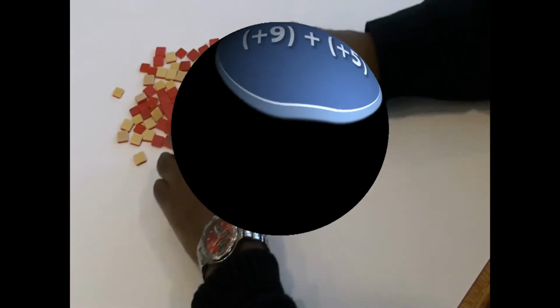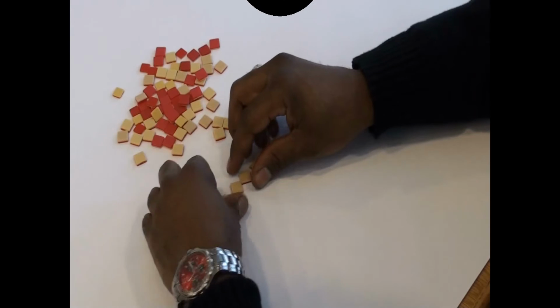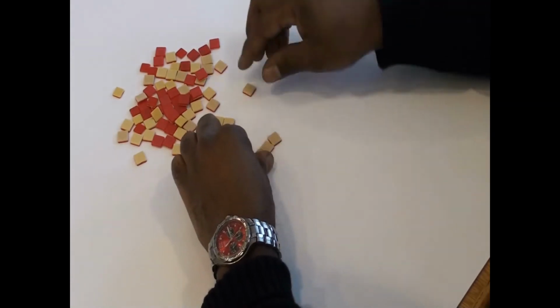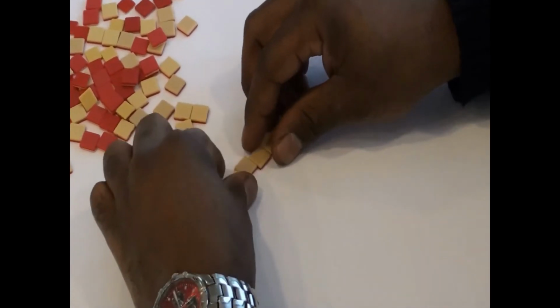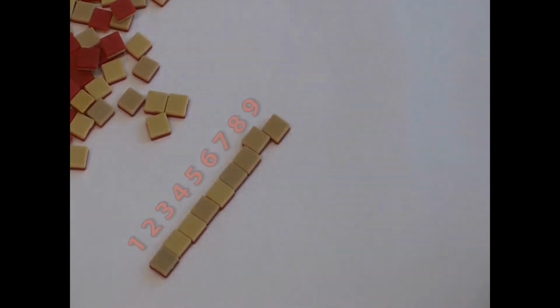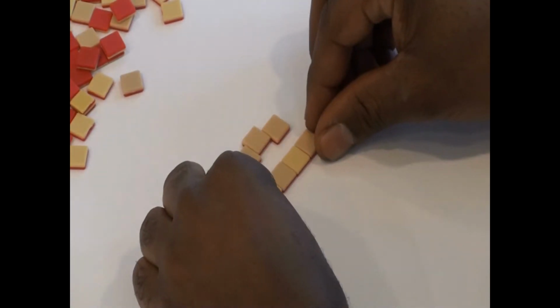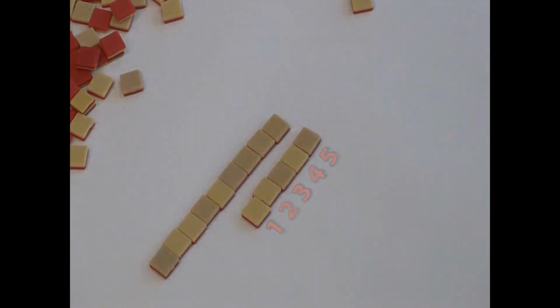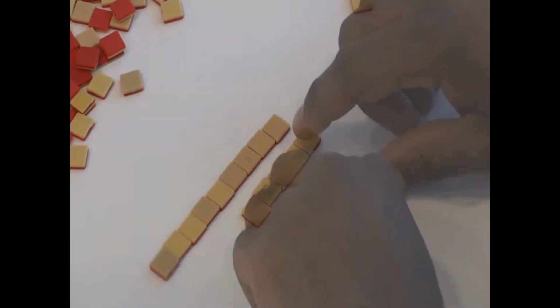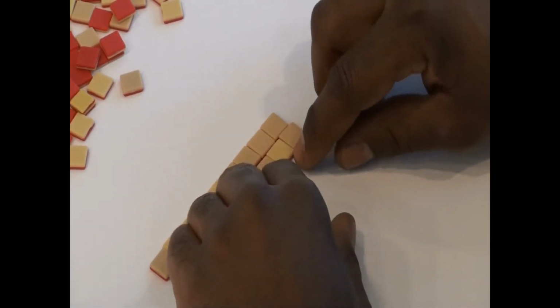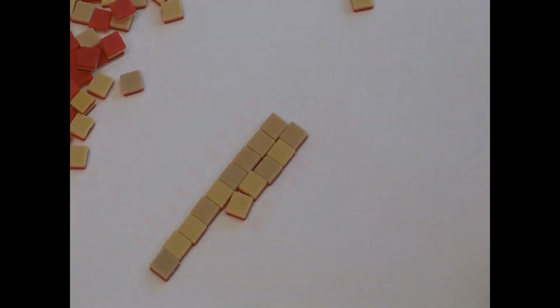Let's see how you did. With the problem positive 9 plus positive 5, first align positive 9 horizontally. Then underneath align positive 5 horizontally. We combine all the same positive yellow colored squares to give us the answer of positive 14.